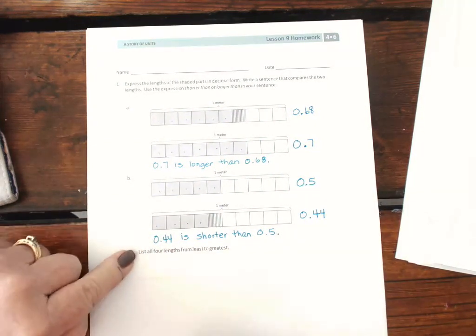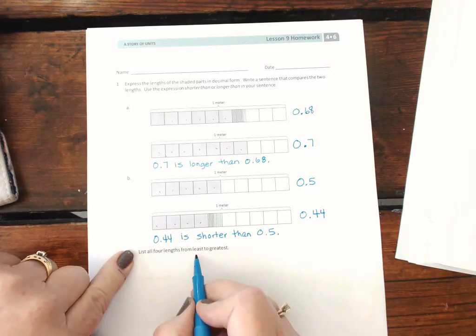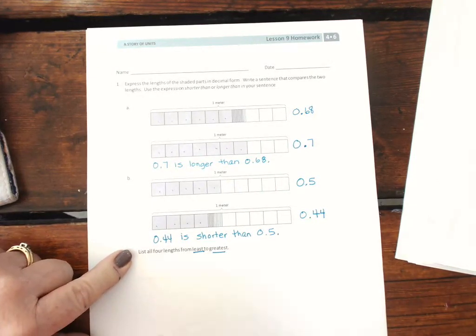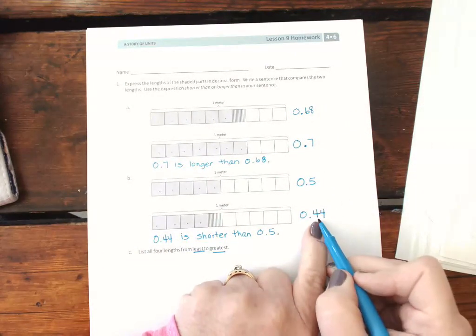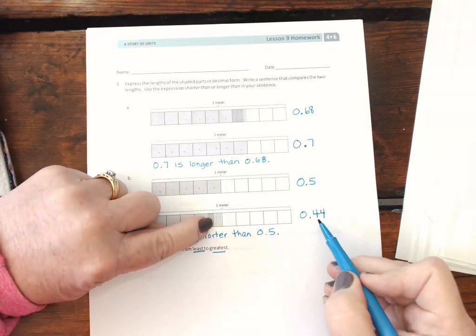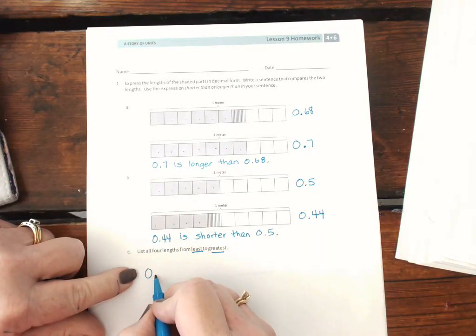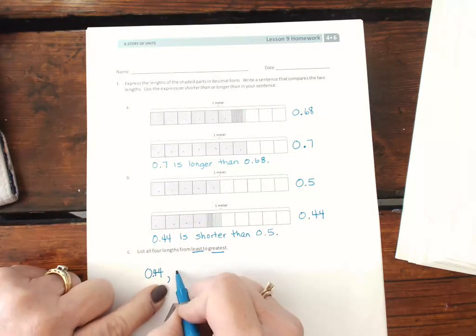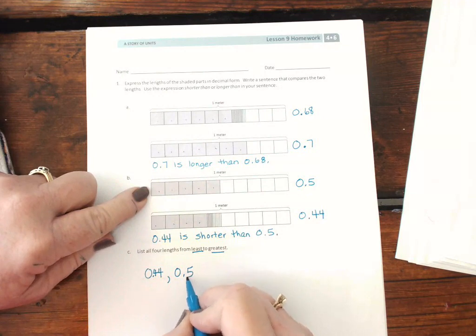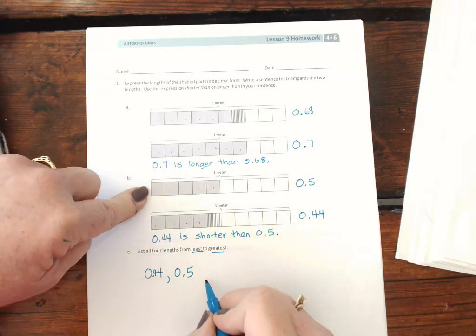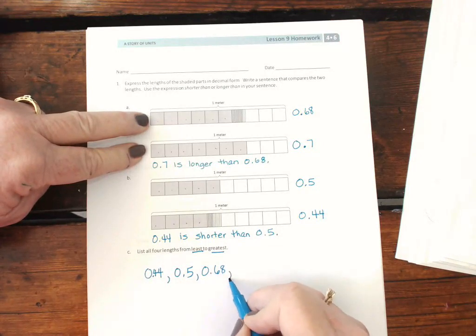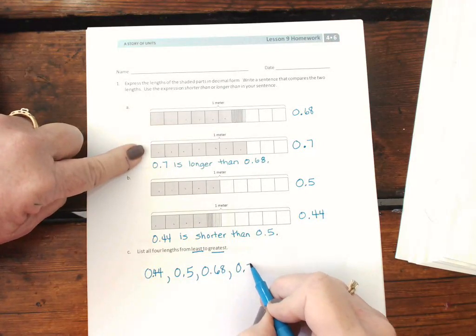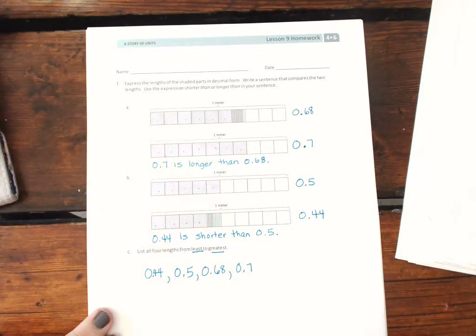And it says list all 4 lengths from least to the greatest. So least would be the smallest. I'm looking at 4, 5, 7, and 6, and I see that 4/10 is going to be smaller than any of those. So it would be 0.44. And then my next one would be 0.5, which would be 5/10. And then of these two, it would be 68 hundredths and 7/10. Pretty straightforward.